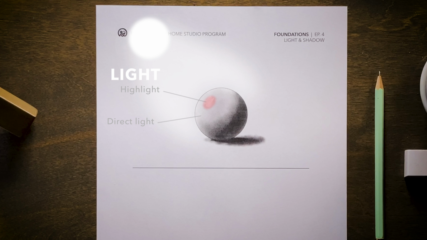In between the direct light and the shadow is a gradient called the halftone. It's the transition area between light and shadow and is only partially lit by the light source. Now let's talk about shadow. There are two types of shadows, form shadows and cast shadows.